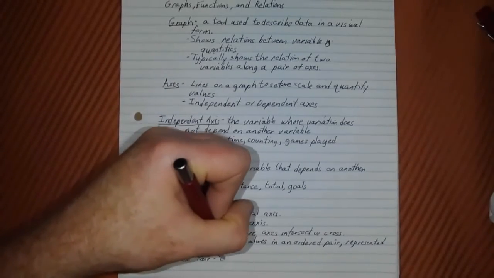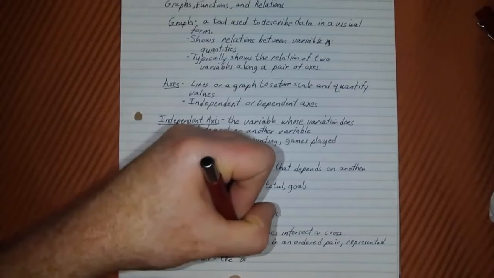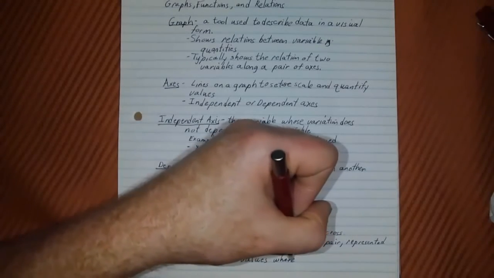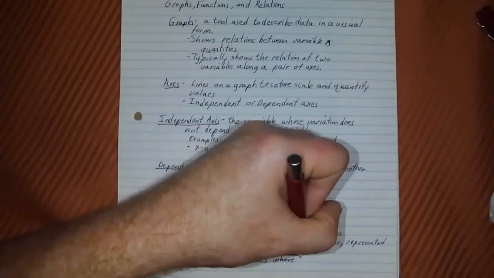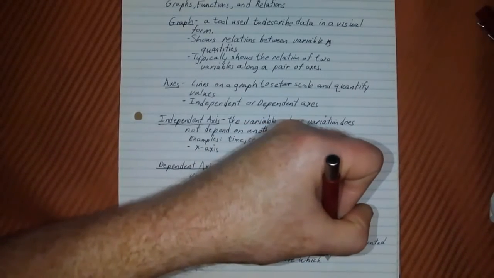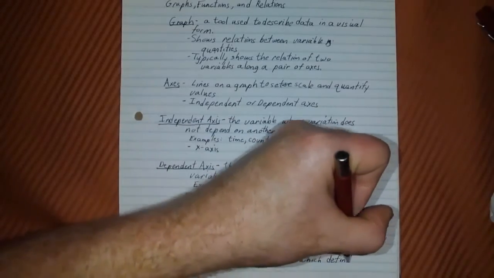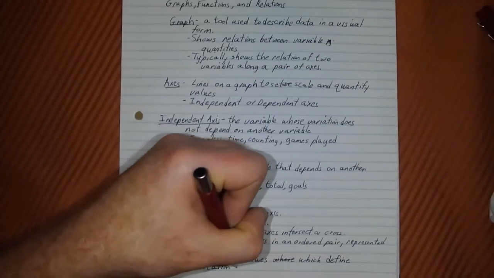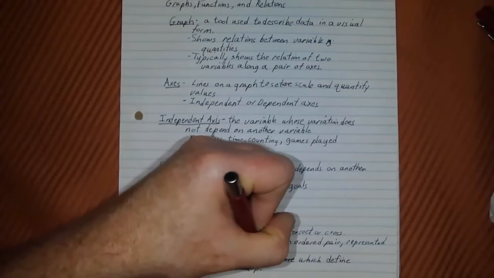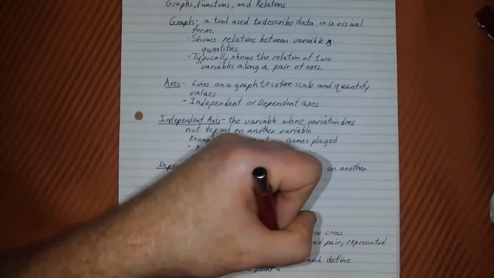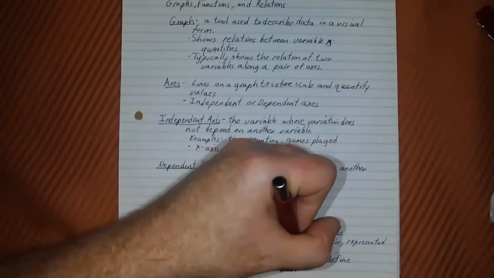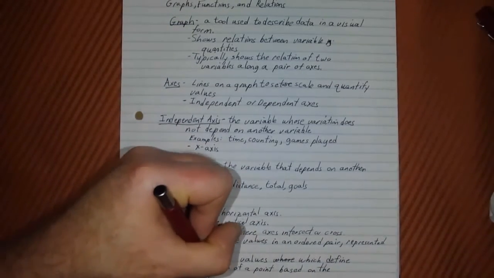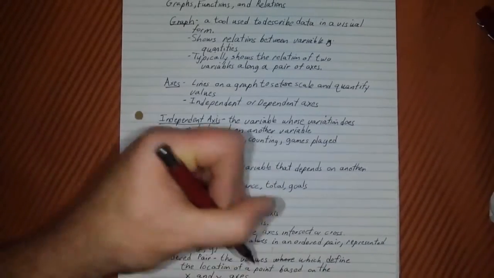What's an ordered pair? The values which define the location of a point based on the x and y axes.